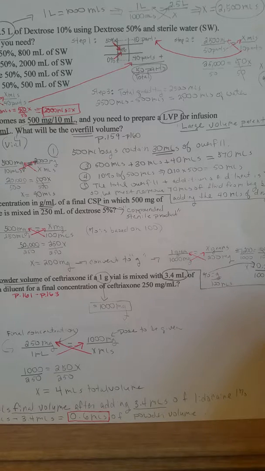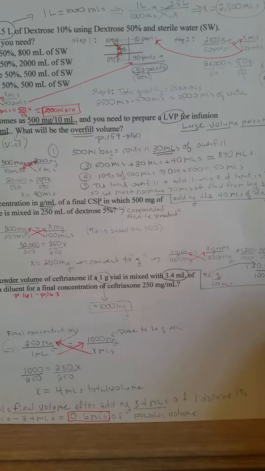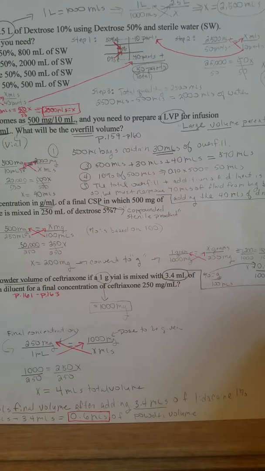They're saying that this particular hospital has a 10% rule. So if it's more than 10% of the total volume, then you have to withdraw fluid from the bag. So we're going to find out what 10% of the 500 is. 10% times 500: we move the decimal two places to the left on our 10% to get 0.10 times 500, which gives you 50 mL.